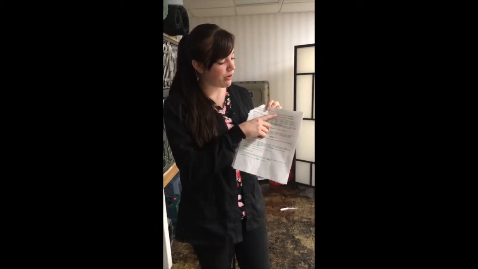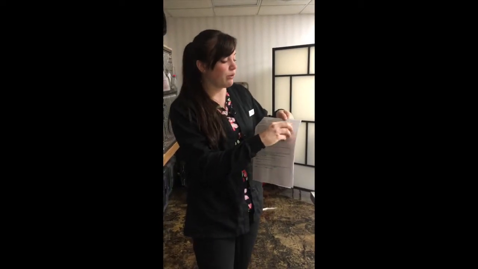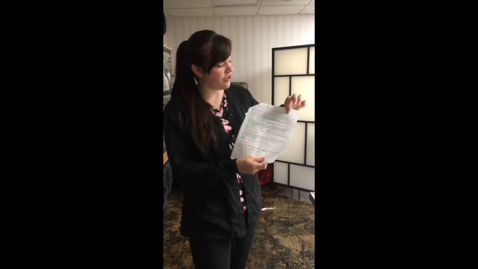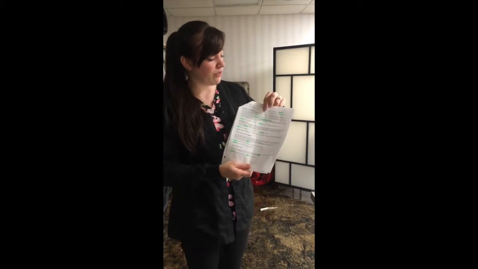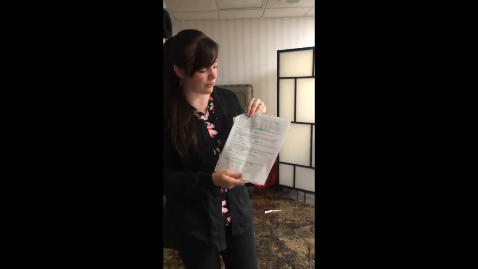Over here we have whether or not the patient wants vaccines. If they do want vaccines, if they check yes, we write which vaccines they want on the side. They went ahead and checked no for that. The next is whether or not the owner wants them microchipped. They went ahead and checked no. They have the option to check yes for that.